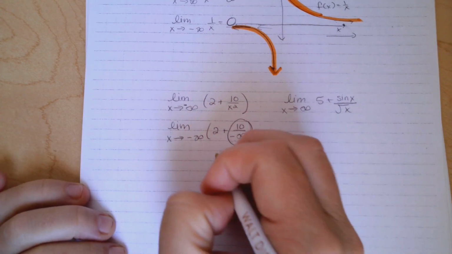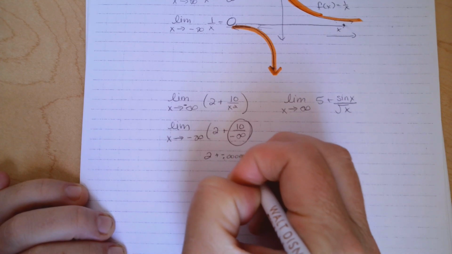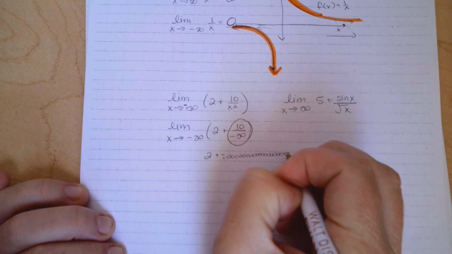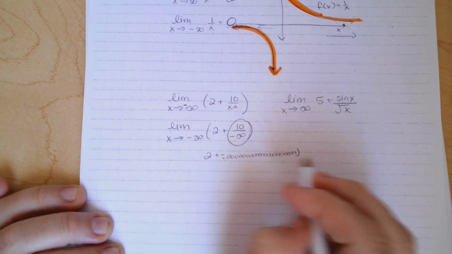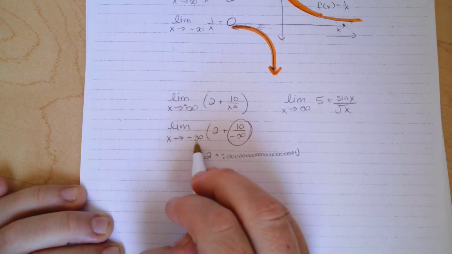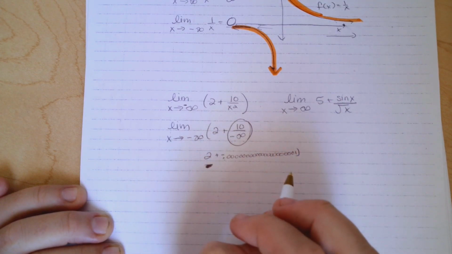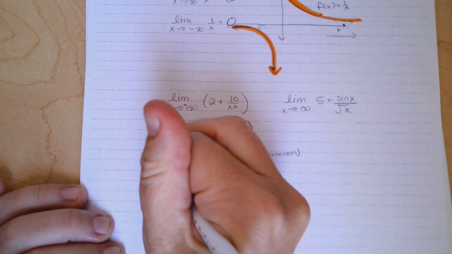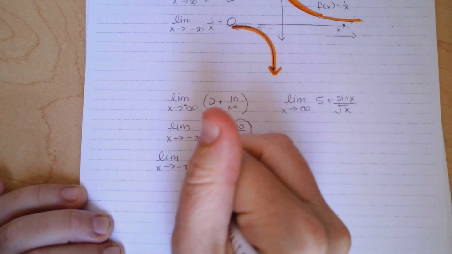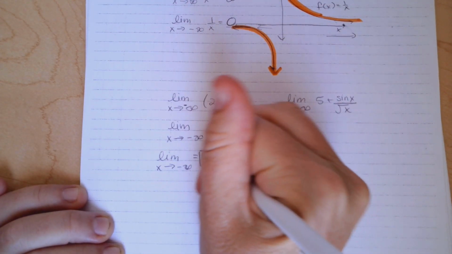We're talking about a 2 plus a point negative 1, but smaller than that. So where are we going as we get to this negative infinity? We're going to end up getting very close to 2. So the limit as x approaches negative infinity equals 2. Okay, just 2, not this other stuff.